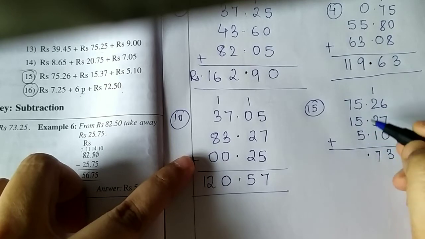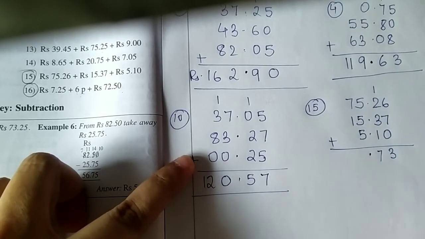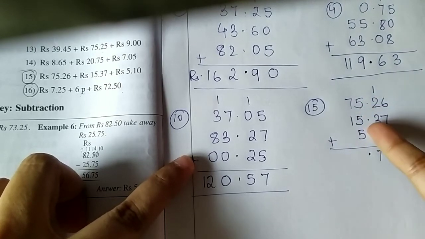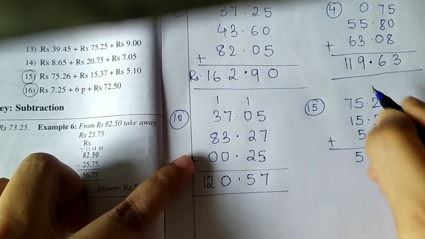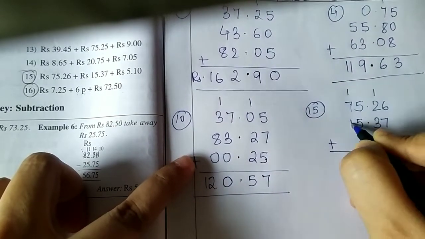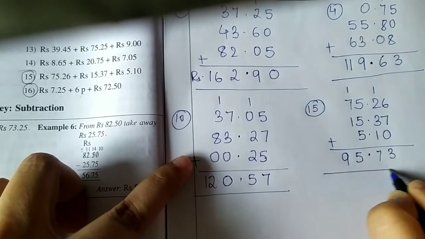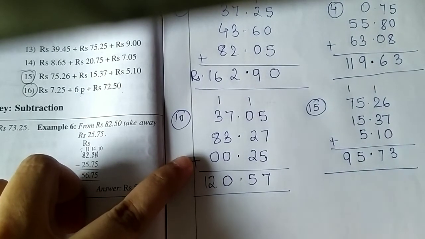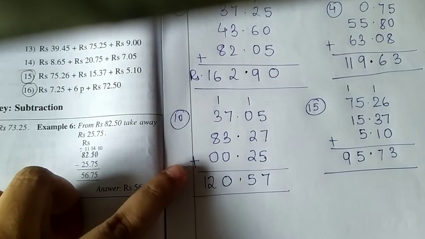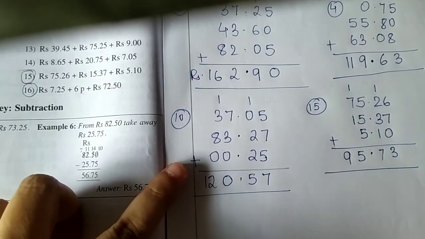There are three 5s, so I am not going to count 5 plus 5 plus 5. I can directly say 5 threes are 15. 15, 1, 7, 8, 9. So our answer becomes 95.73. Now let's do one last sum from this exercise.